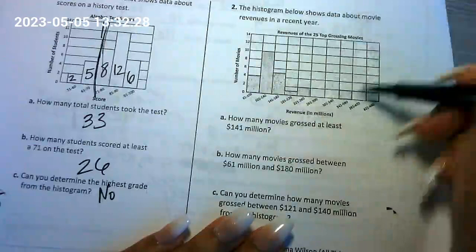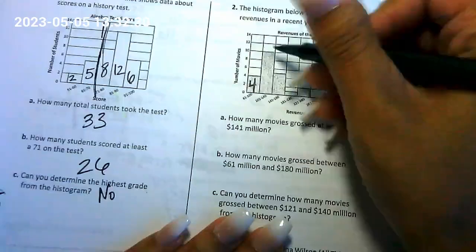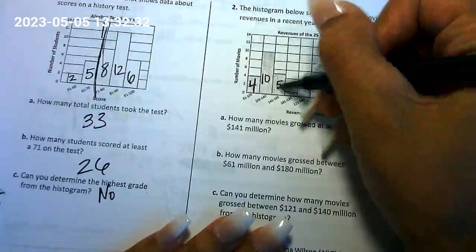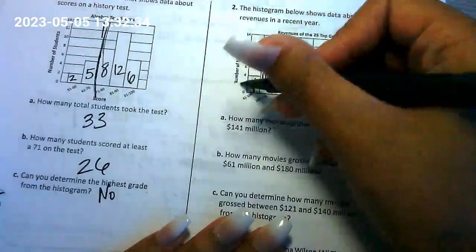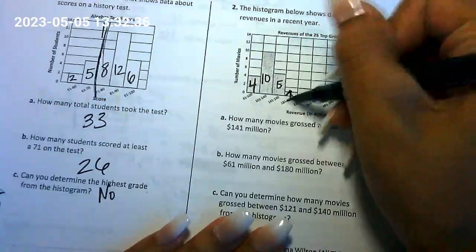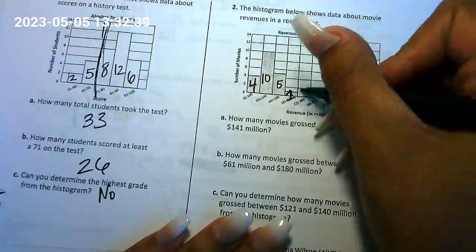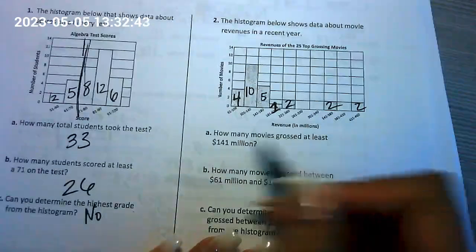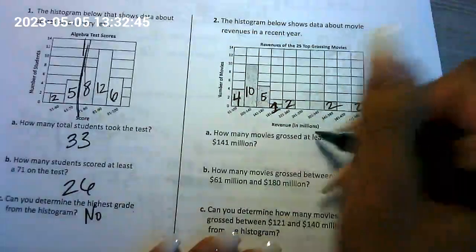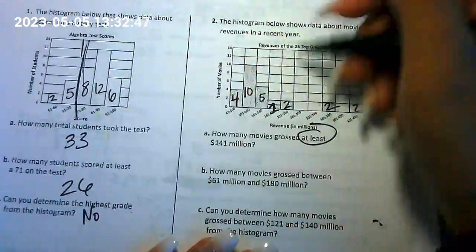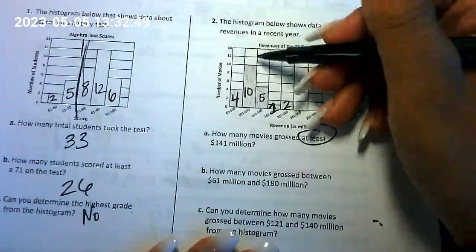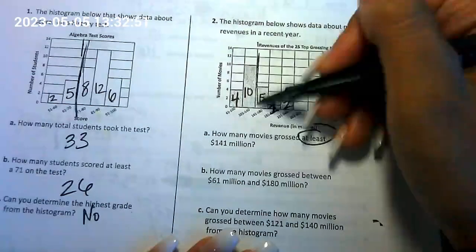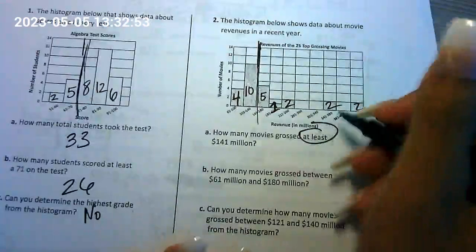Let's label this one out so you can answer those questions. 4 right here, 10, 5, just 2. So that's 1. That's a 1. 2, 2, and 2. How many movies grossed at least 141 million? At least. It's a key word, okay? At least. So that'll be everyone from here, okay? If you add all those up, you should have 12.